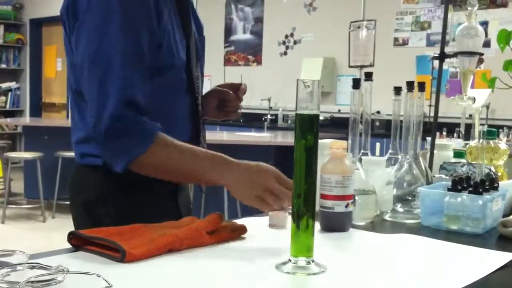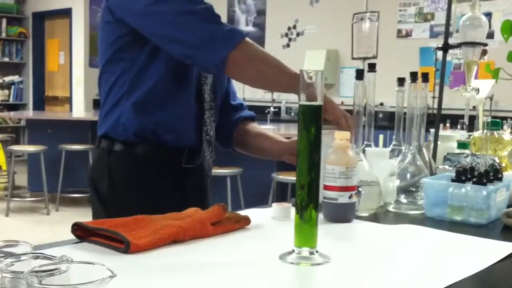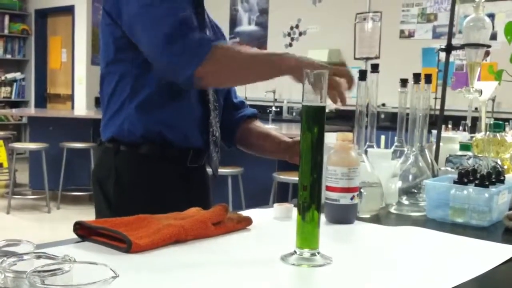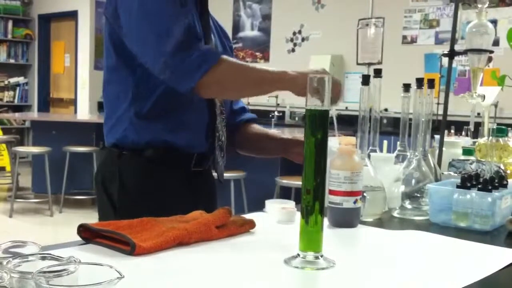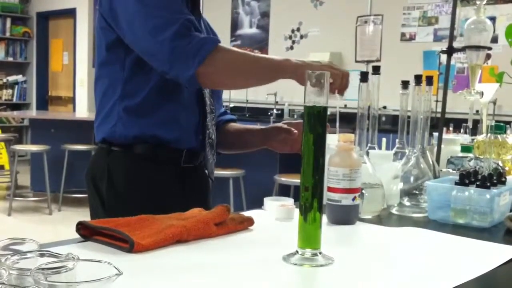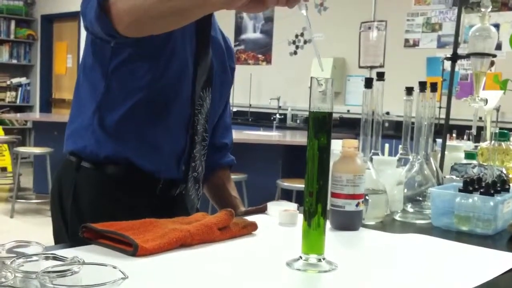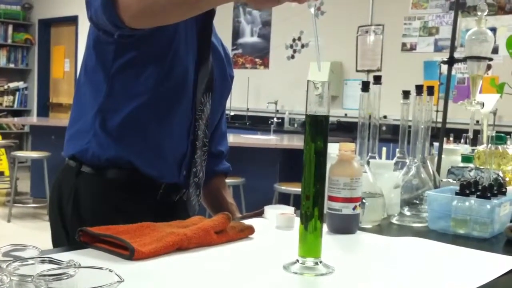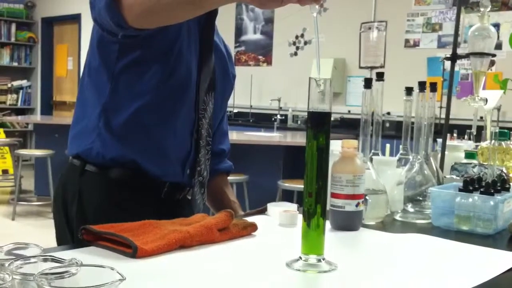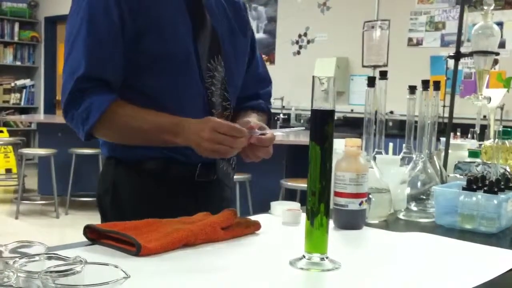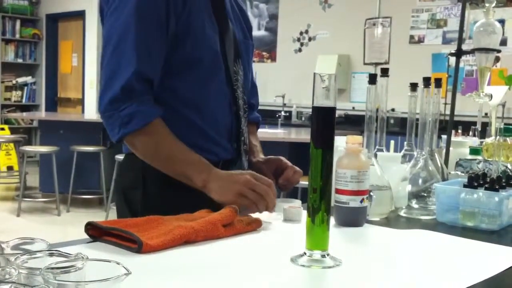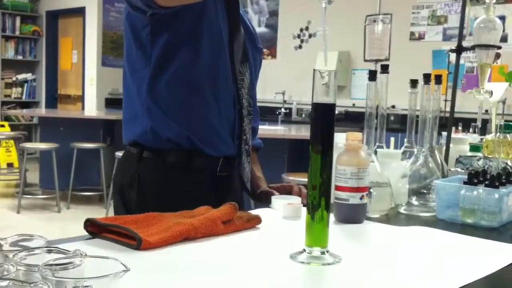Okay, so now what we're going to do is try to change the color of that by making this solution slightly basic. And I'm going to do that by adding some NaOH to it, and we'll see what color basic solutions are. Okay, so we'll add some drops in there. It does look black, huh?